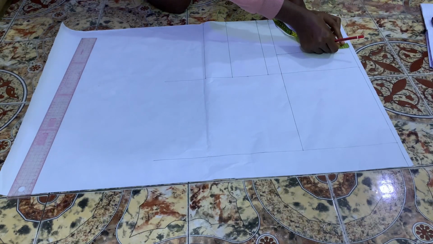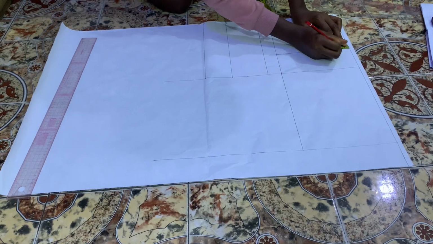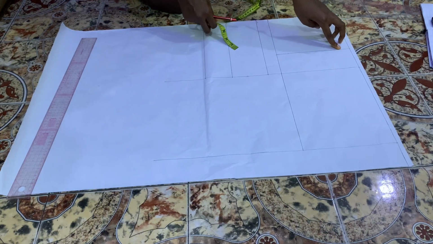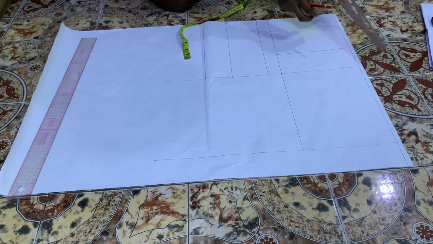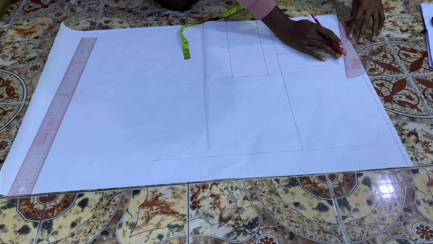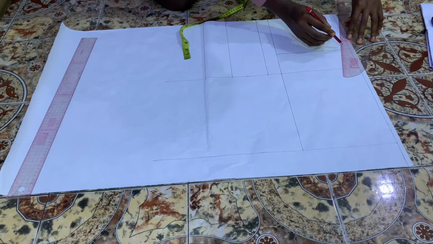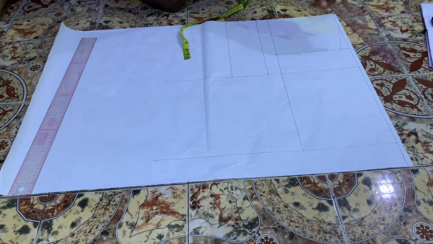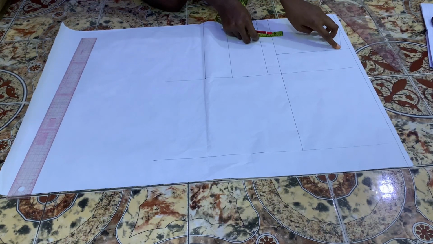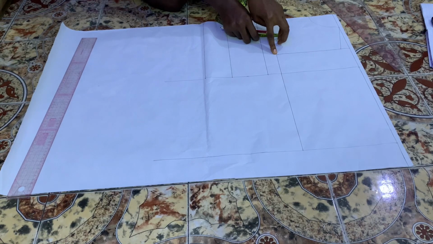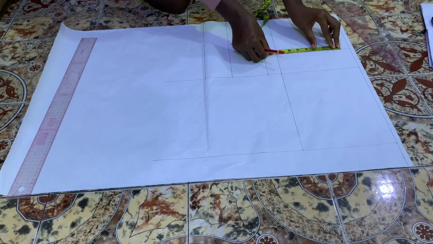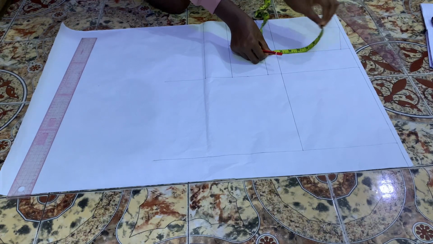So now we'll go ahead and take out the 1 inch we added to the shoulder for the shoulder slope. So you just take that out and connect it back to your neckline. After that, you are going to mark out from your shoulder slope to your chest line and get the midpoint of whatever you have there.